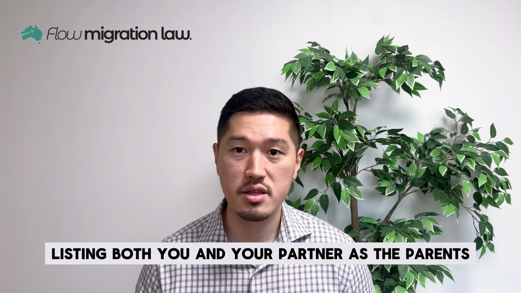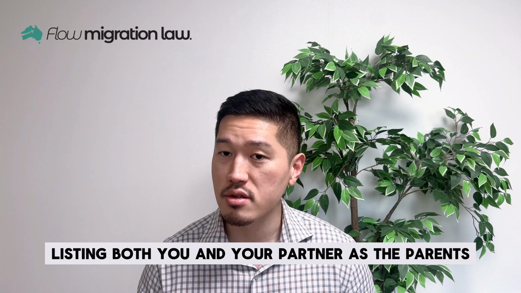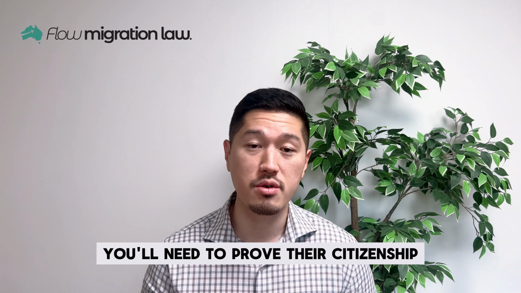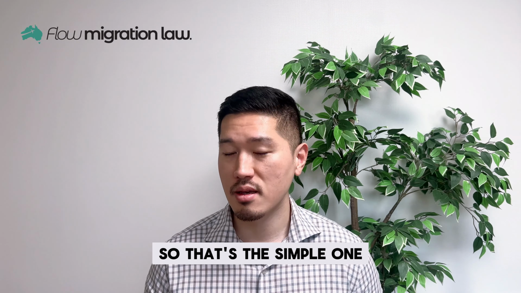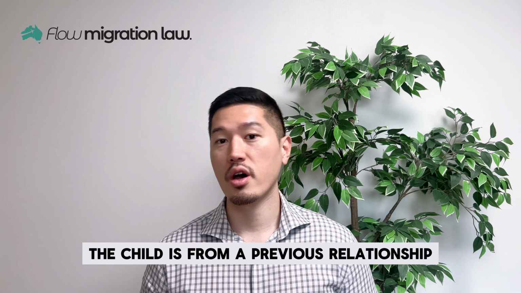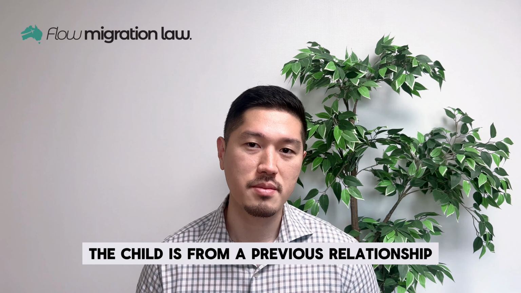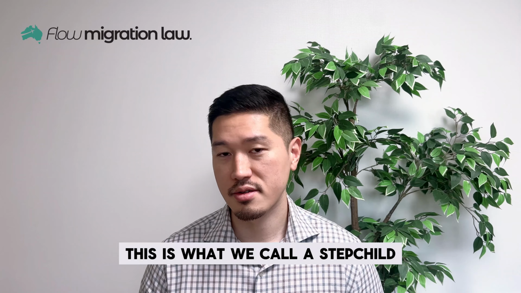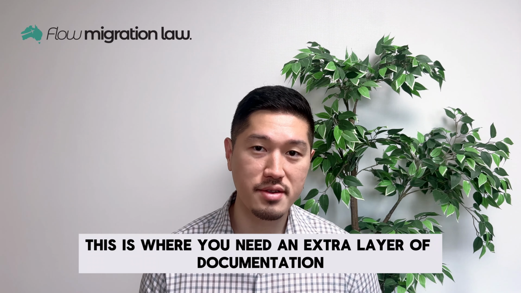In this case, their Australian birth certificate listing both you and your partner as the parents is the main document you'll need to prove their citizenship. So that's the simple one. Now for the second and much more common scenario. The child is from a previous relationship. This is what we call a stepchild. This is where you need an extra layer of documentation.